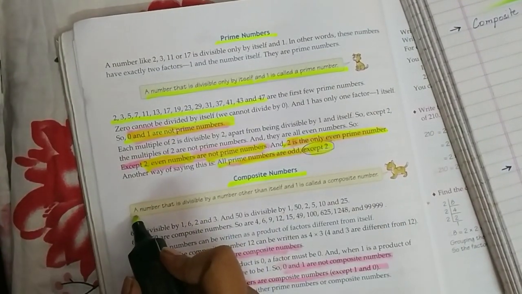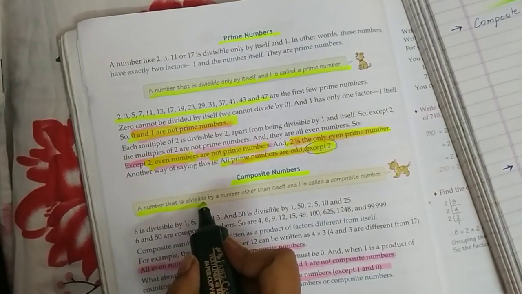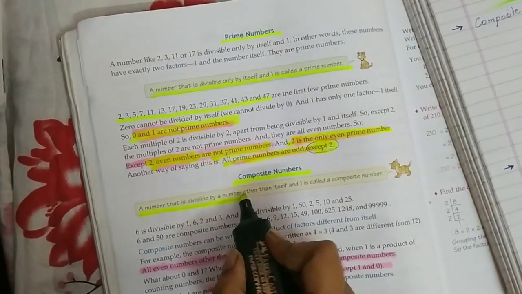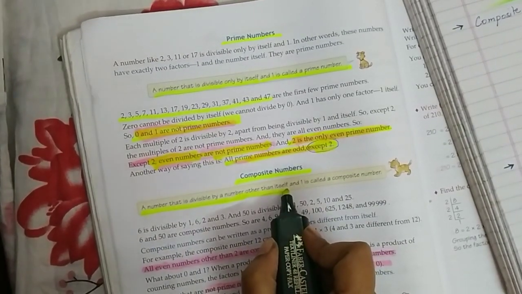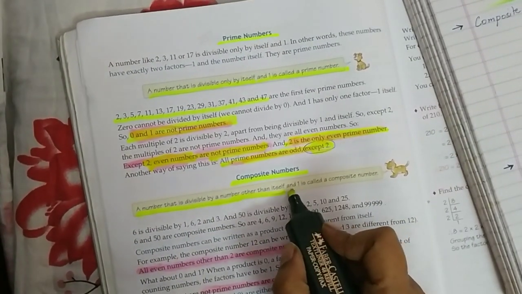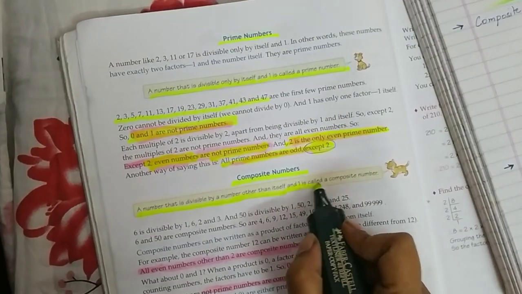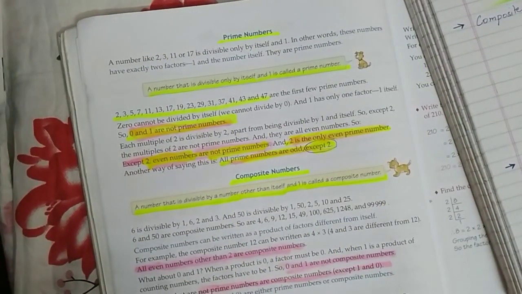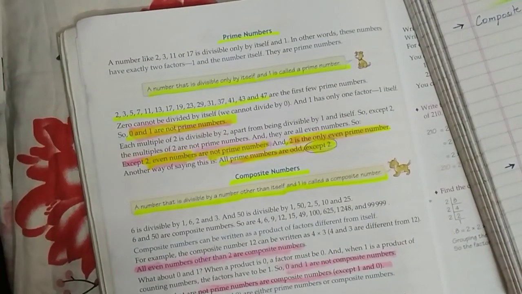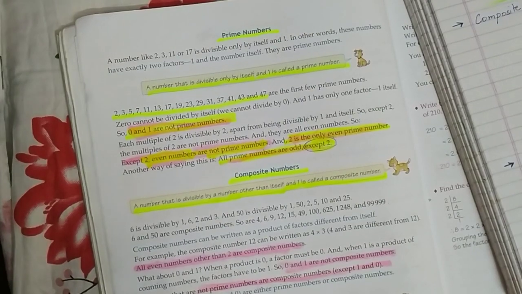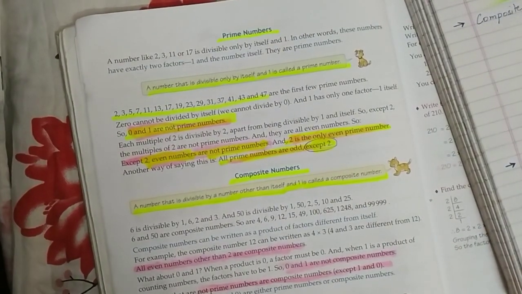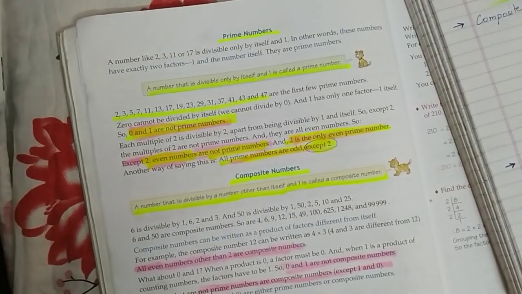A number that is divisible by a number other than itself, खुद के अलावा, and 1 is called a composite number. That means composite numbers have more than 2 factors. That means there are more than 2 numbers which divide such numbers completely.